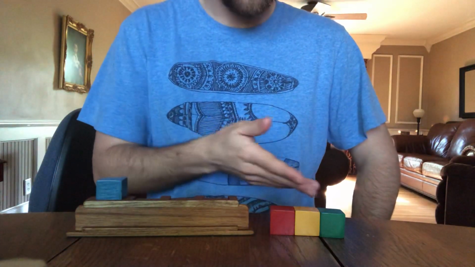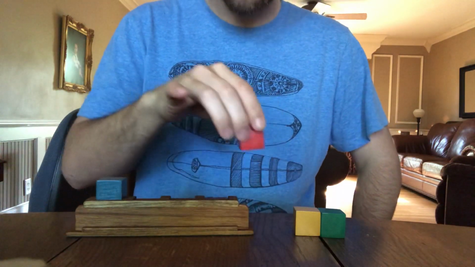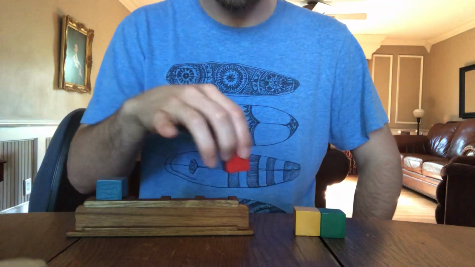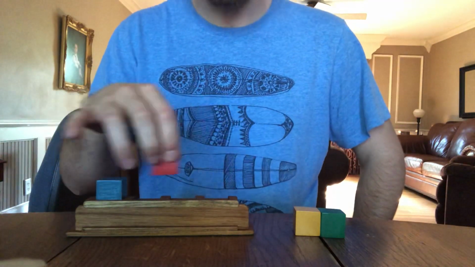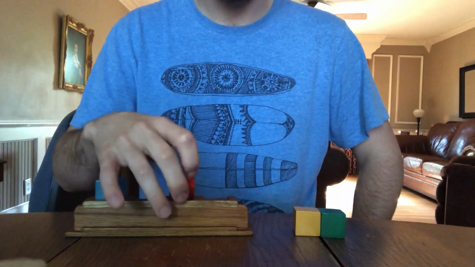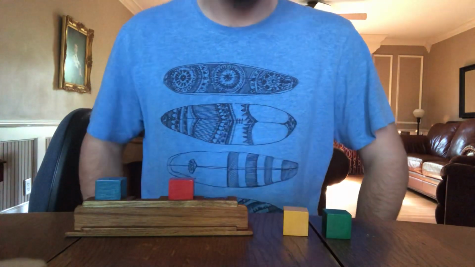Now let's say that they go for green next. Or you know what? Let's say red next. Why not? Let's change it. Red next. And they can go in position 2, 3, or 4. Let's say that they put the red in position number 3. Why not? Position number 3. So now we have yellow and green left.